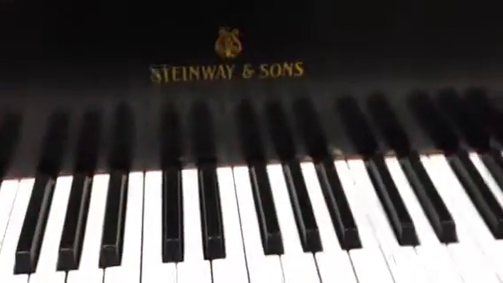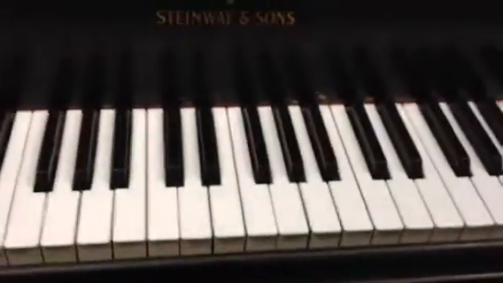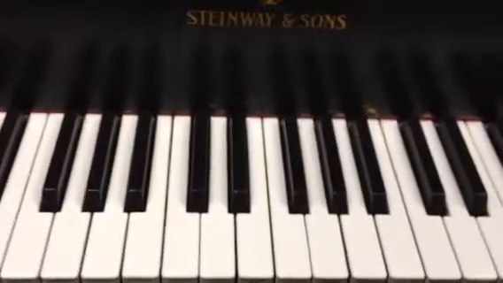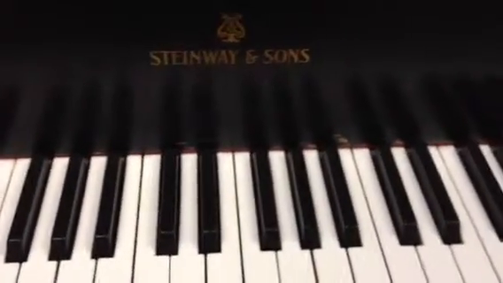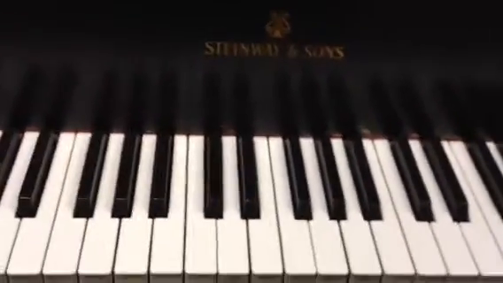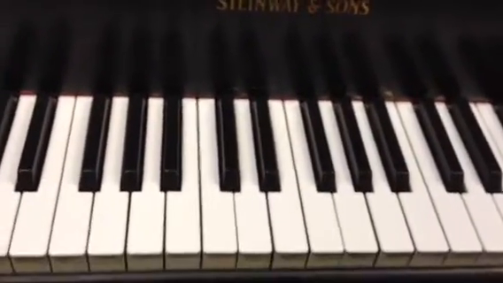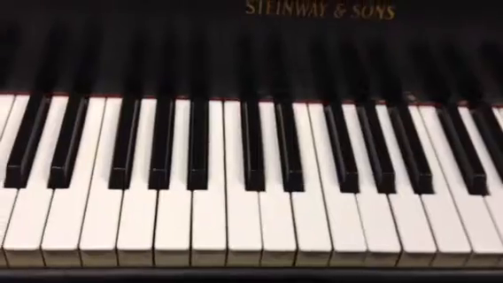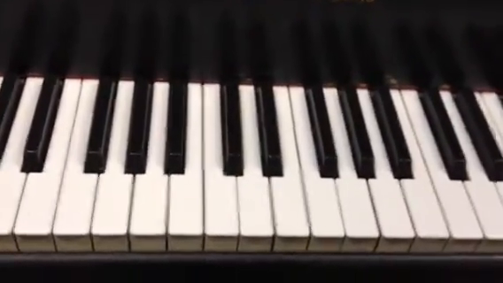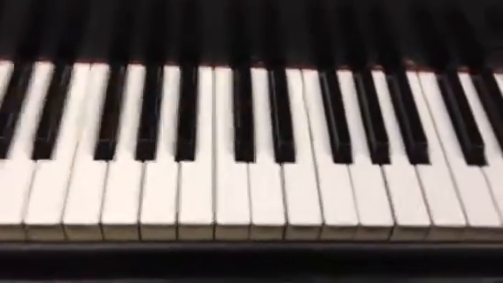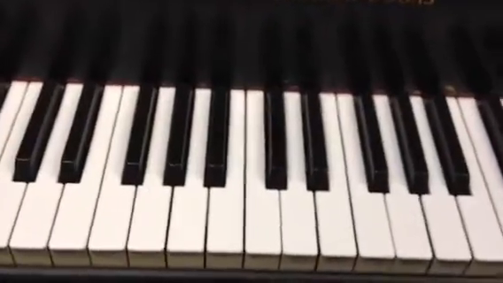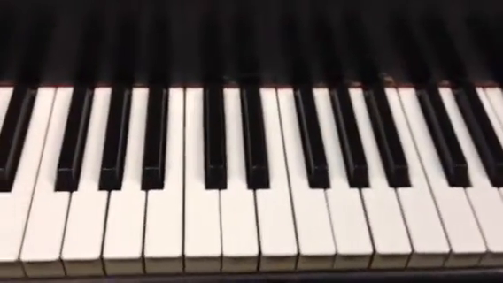Hi there, this is a piano, and we will be going over basic simple chords, major and minor chords. First and foremost, we're going to start with finding middle C. If you look, there's a mixture of black and white keys. Middle C is a white key. So we're going to figure out which one middle C is, okay?